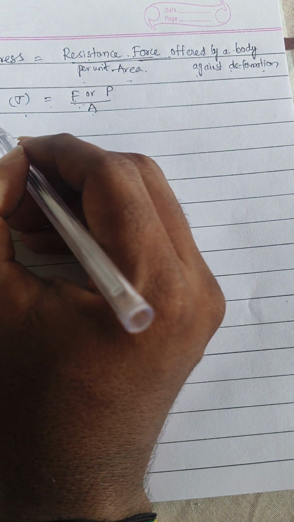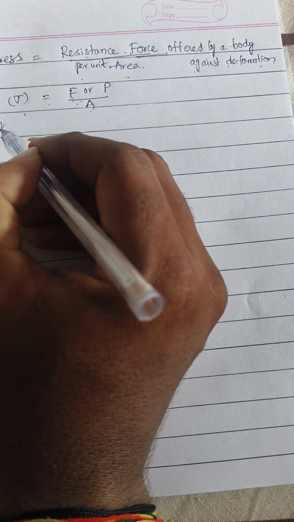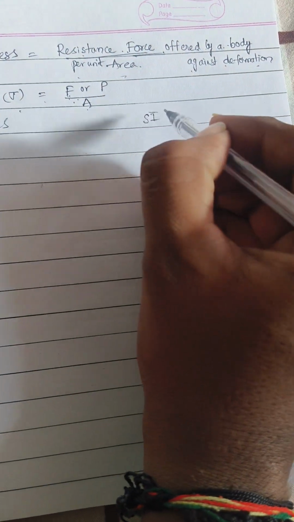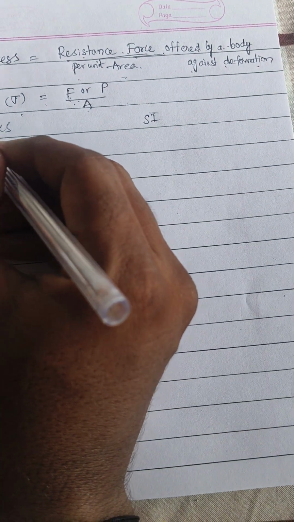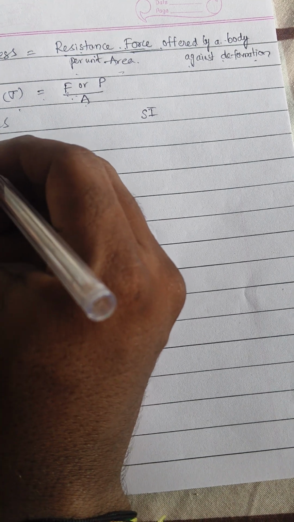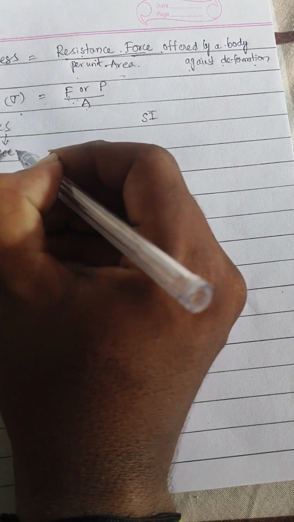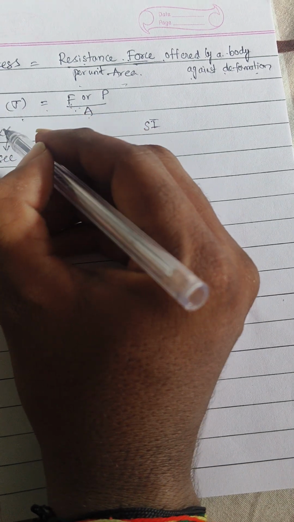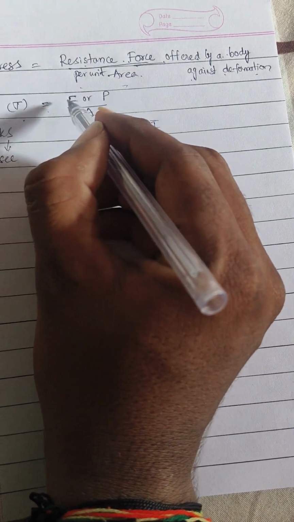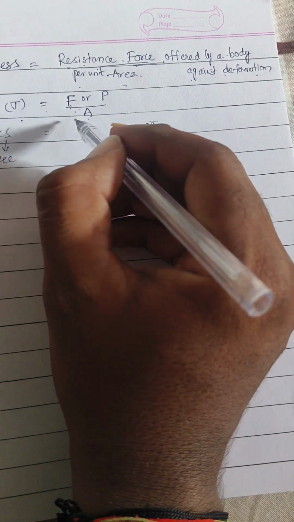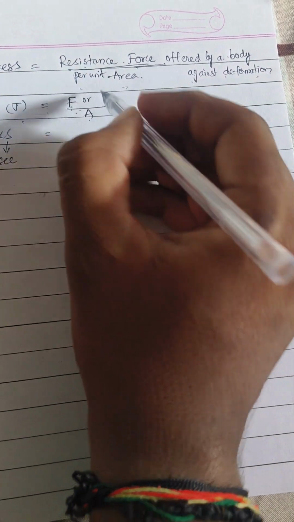It has symbols in MKS system as well as SI system. So what is MKS? It is meter, kilogram, second. So here we are having force. Force is the force or the load.